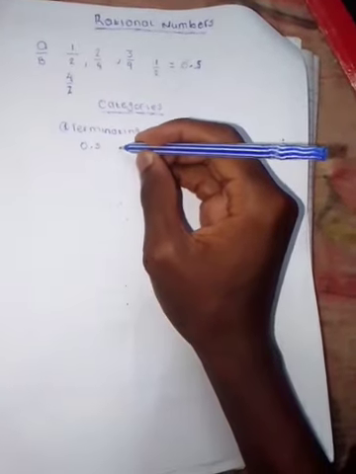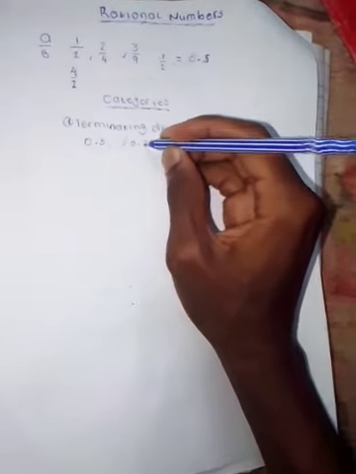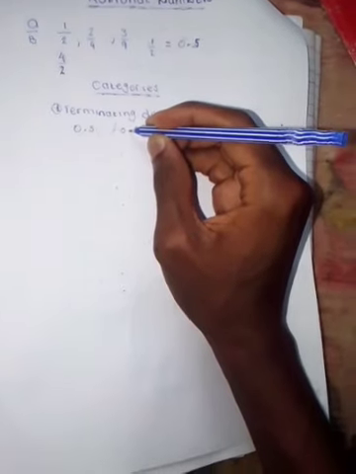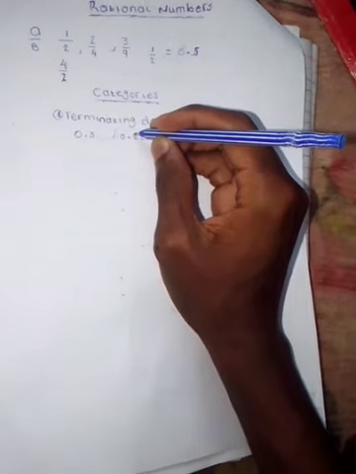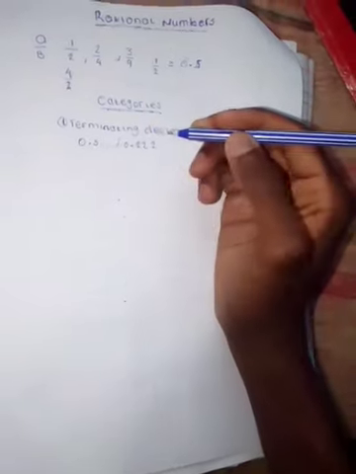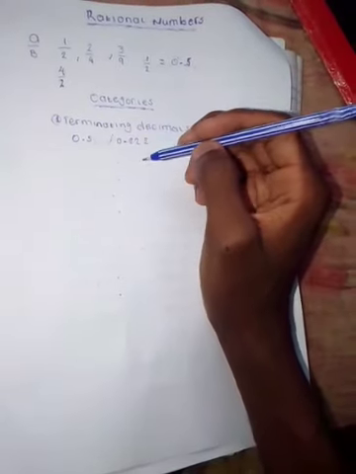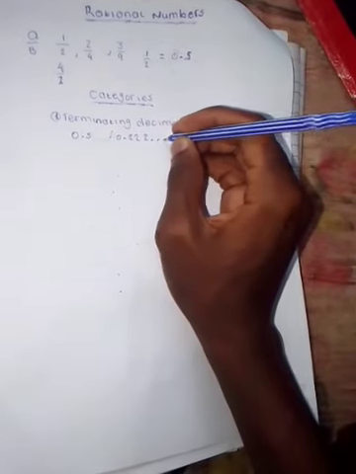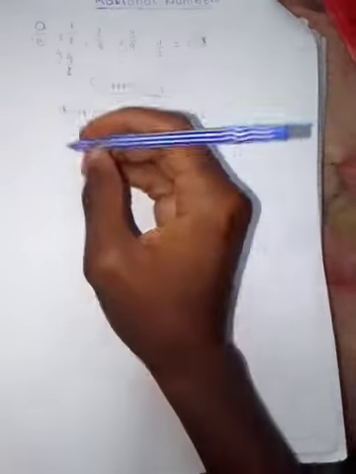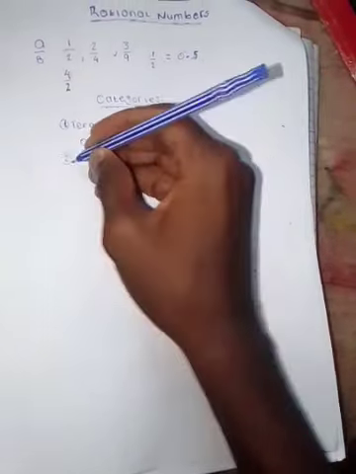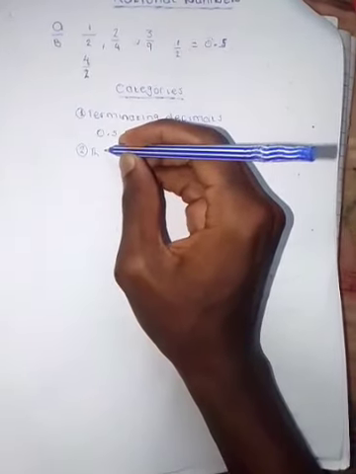Example of numbers that are repeating each other, maybe 0.22. These numbers that are coming after a decimal point are repeating themselves. As you can see, we have 2, 2, 2. So this is what makes them not be under this category of terminating decimals. They are not terminating; they are going to the infinity. Okay, so the second category is repeating decimals.